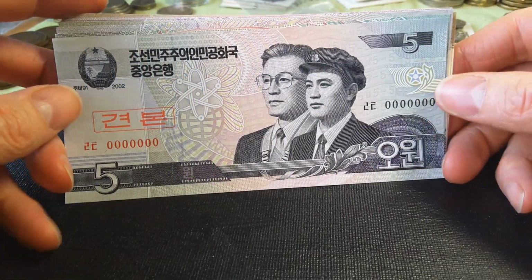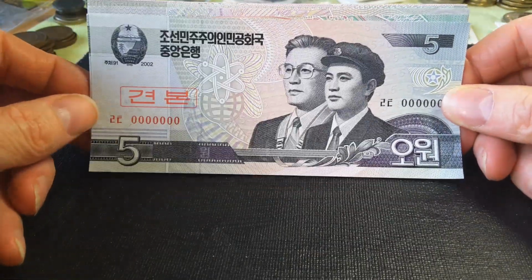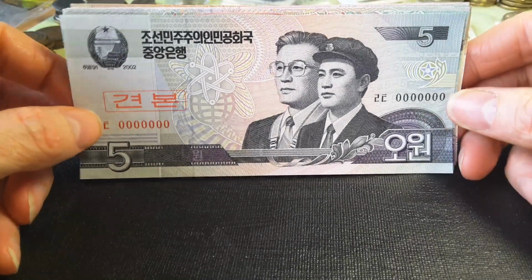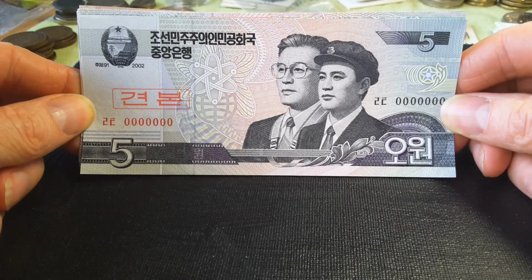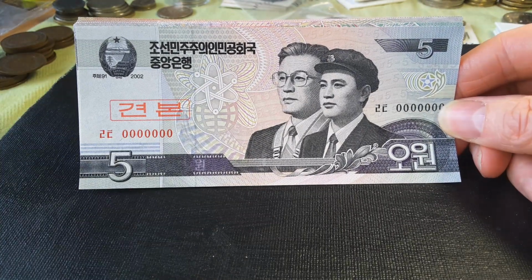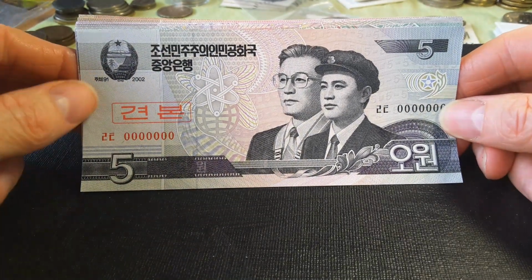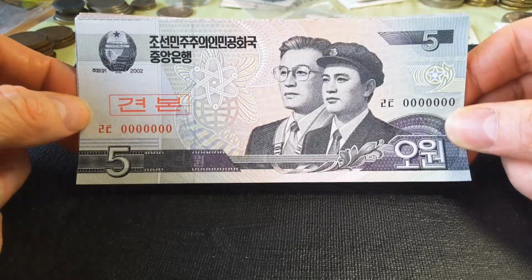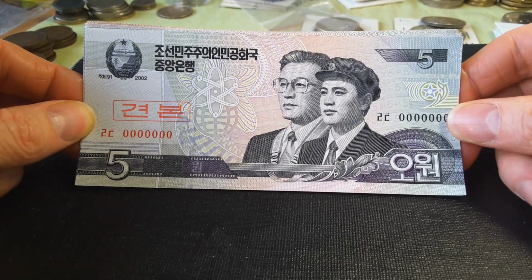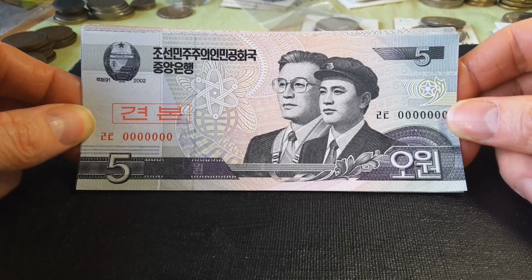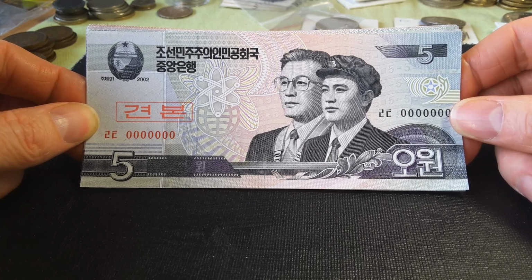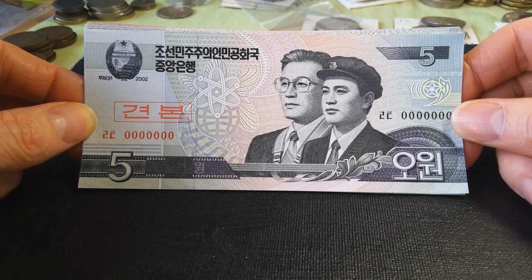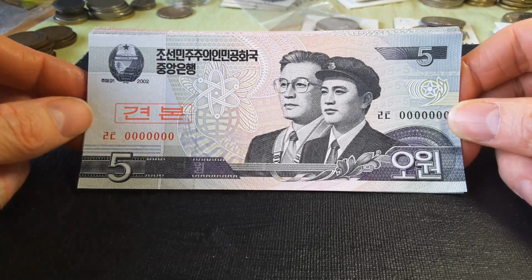But you cannot actually change these banknotes outside of the country. You might be able to change it in China, but probably only if you're a North Korean national. If you need to change it, you can probably only change it in country. As far as I know, you can't actually export North Korean banknotes. And I've had some people comment, "Oh, how do you get these banknotes?" Well, pretty much the North Koreans dump these banknotes onto the numismatic market. It's one way to actually get foreign currency. So these are actually very common.